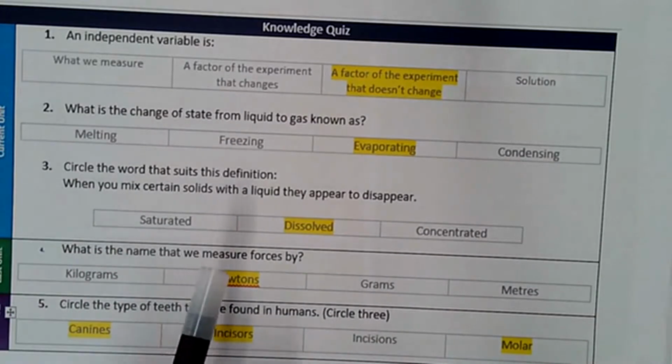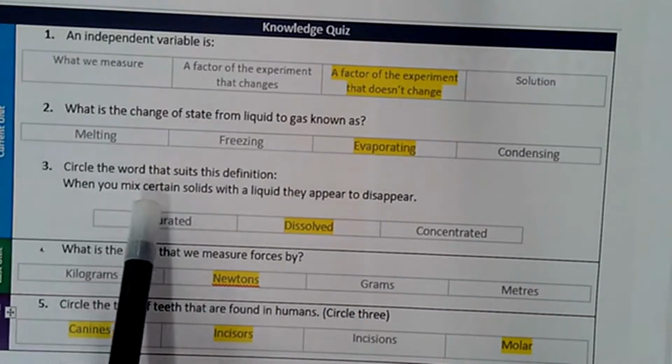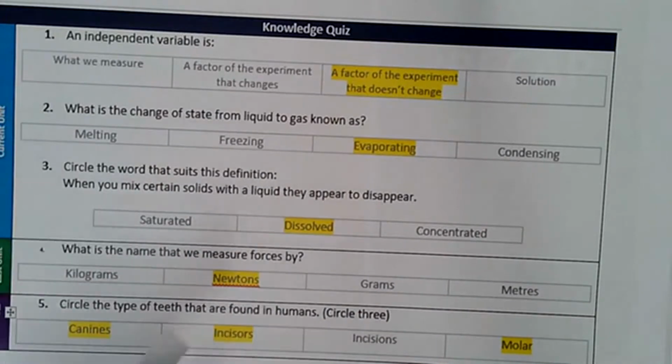Number 3, from our current unit, is circle the word that suits the definition. When you mix certain solids with a liquid, they appear to disappear, and that is dissolved. Penultimately, number 4, what is the name that we measure forces by? We measure forces by using newtons, based on Isaac Newton.